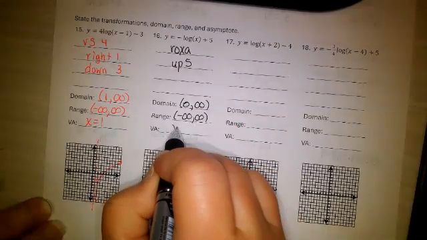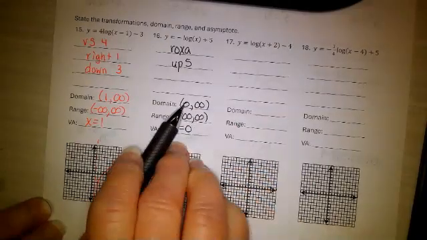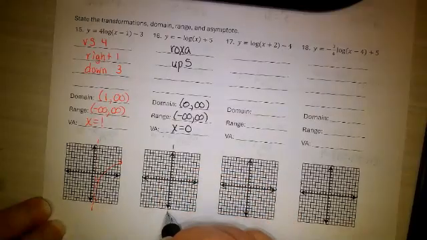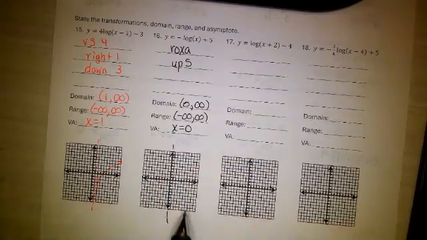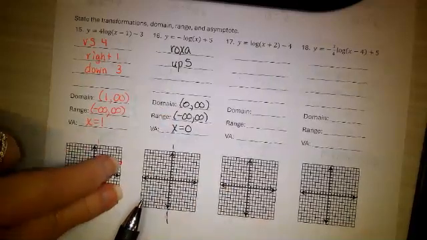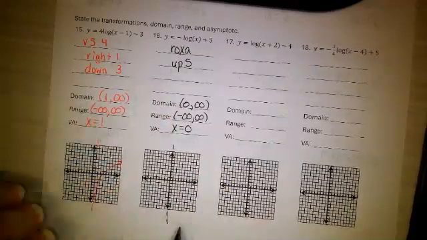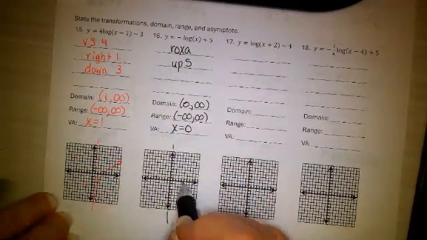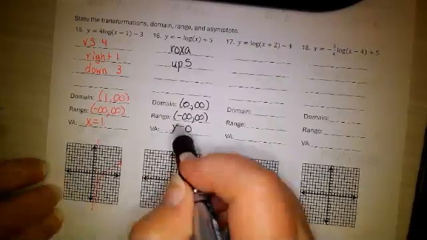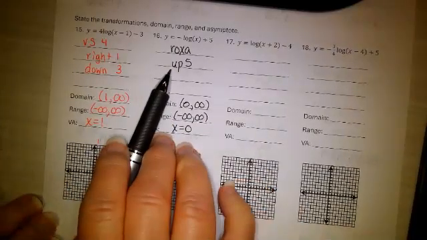My vertical asymptote is tied to my domain, x equals 0. So that's right here. Now, this one has reflected over the x-axis. So if I look at this and imagine it reflected, well, now it's going this way. Instead of pointing down, it's going up. So I did move up 5.